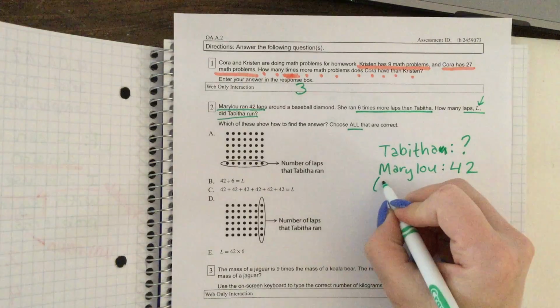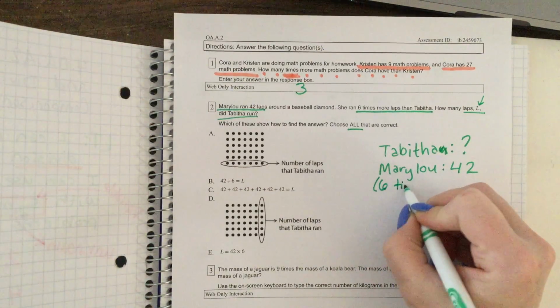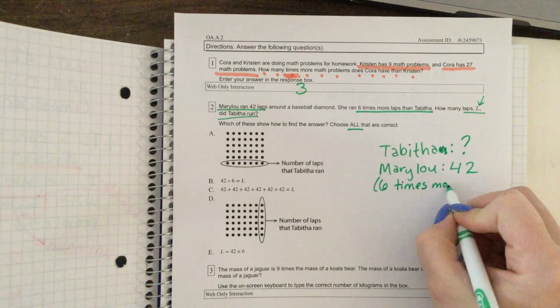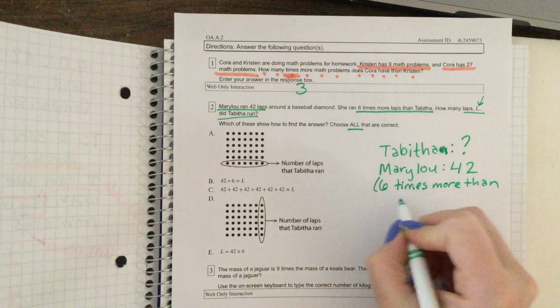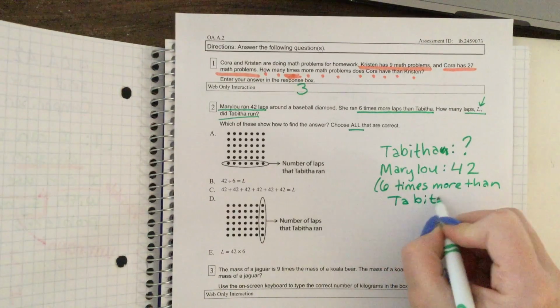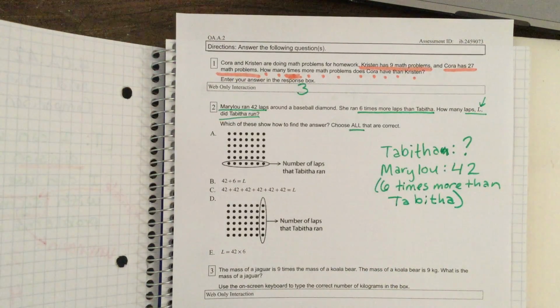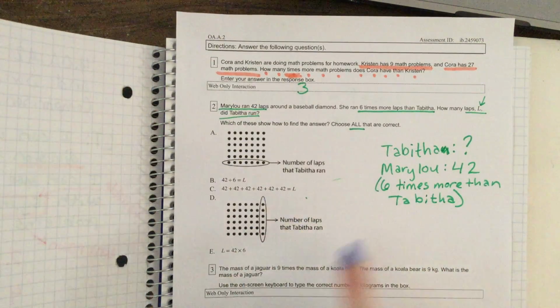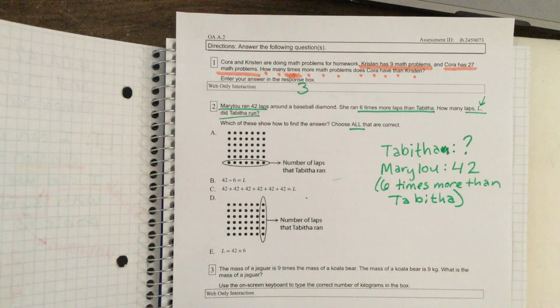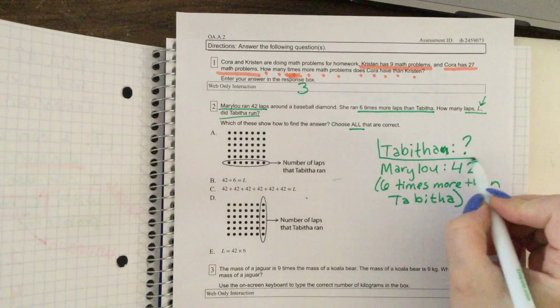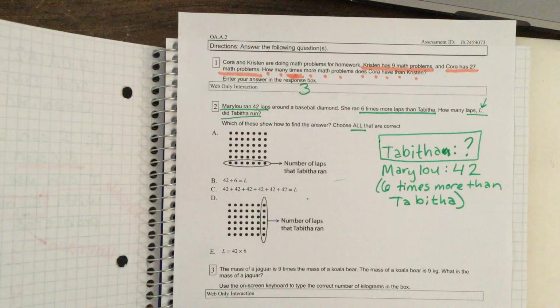We do know that that's 6 times more than Tabitha, though. We know that information. So let's see which one of these represents what Tabitha ran, because remember, that's the unknown, okay?